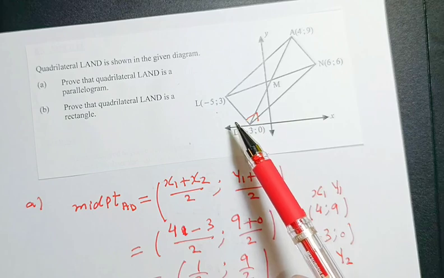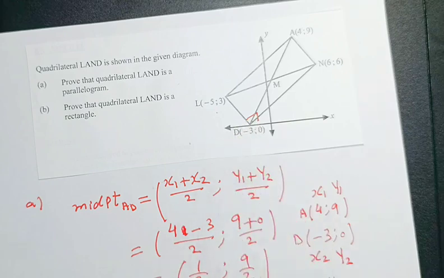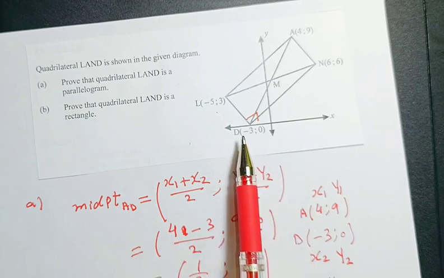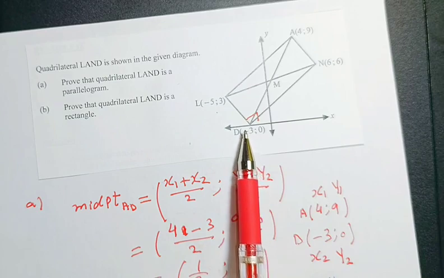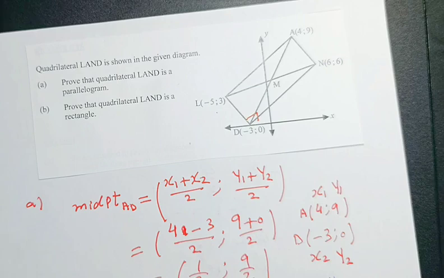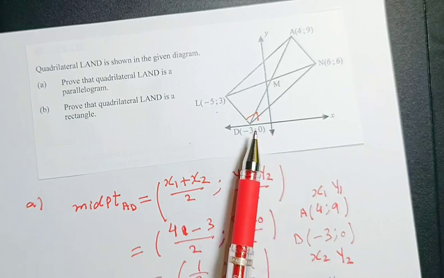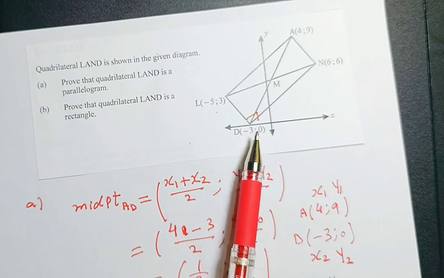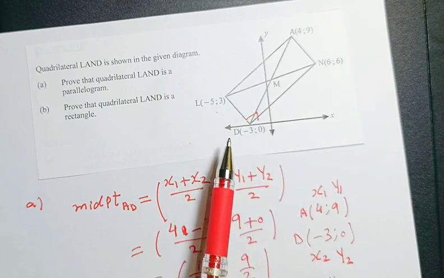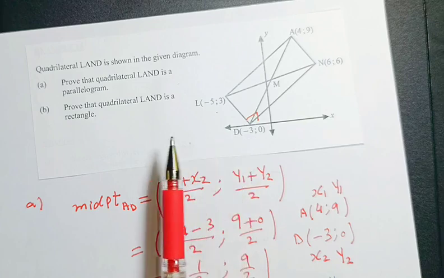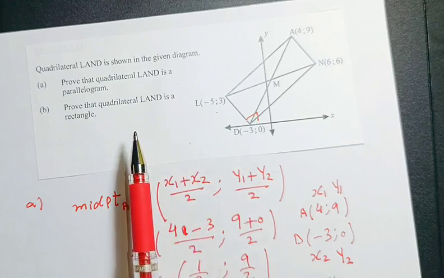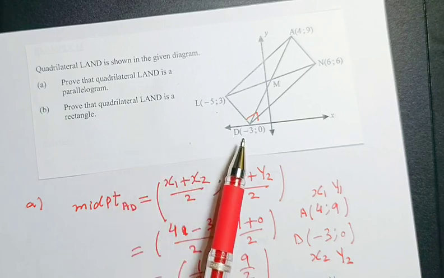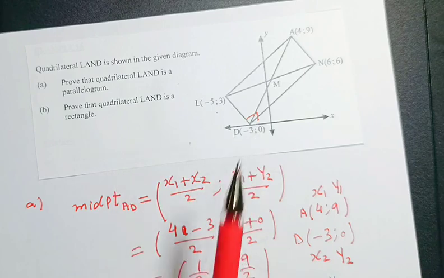To prove a rectangle, remember I showed you in my quadrilateral video, which is the second video, that if you want to prove this is a rectangle, you need to prove any corner angle is equal to 90 degree. Whenever you need to prove a rectangle, we use the corner angle, and need to prove the corner angle is equal to 90 degree. Any one of the corner angles must be equal to 90 degree. So then we can say this is a rectangle. So we proved that this is a rectangle because angle D is equal to 90 degree.